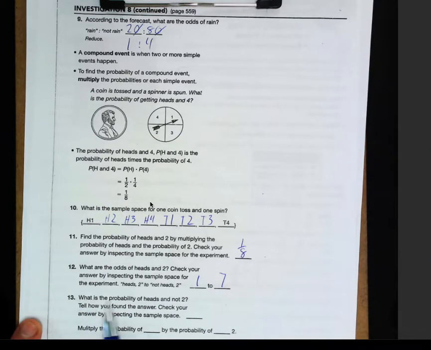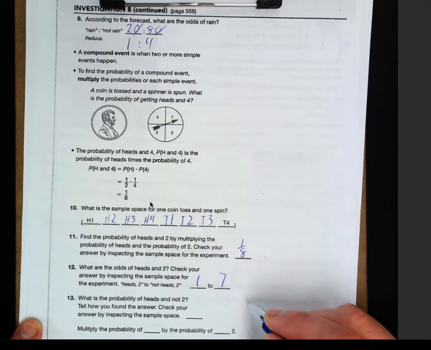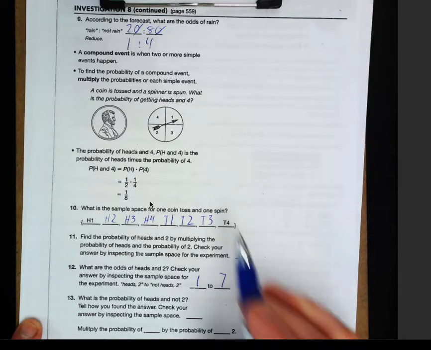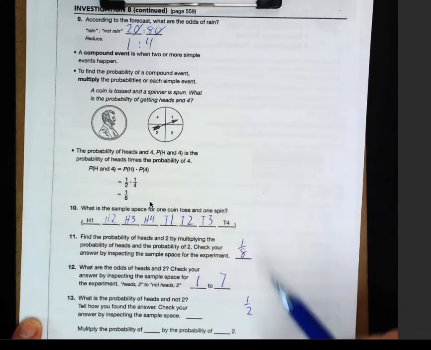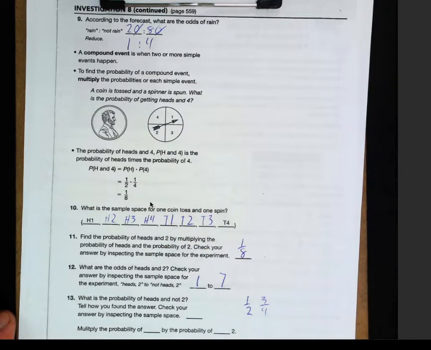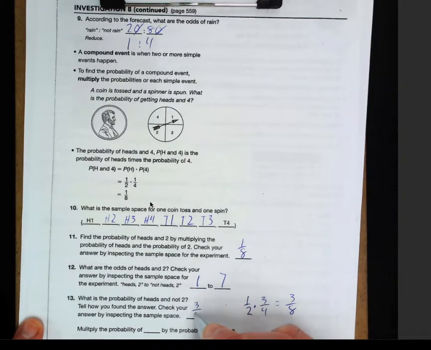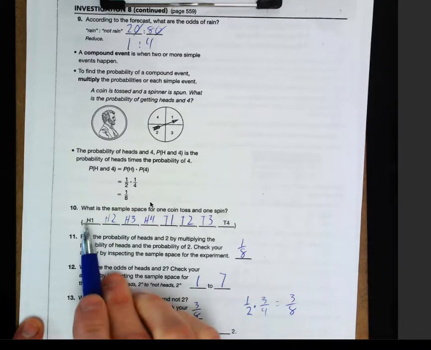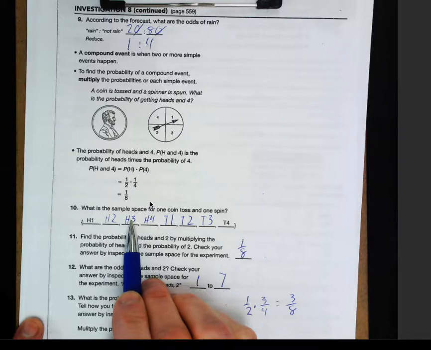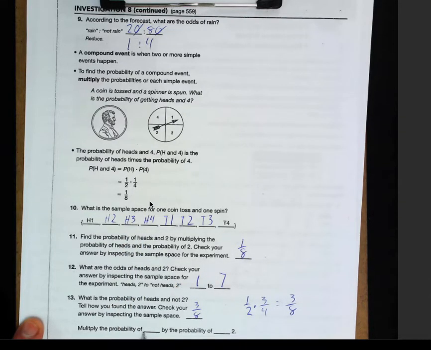Number 13: What's the probability of heads and not 2? Well, the probability of getting a heads, guys, is still 1/2. The probability of not a 2 is 1, 2, 3. There's actually 3 out of the 4 that are not 2s. I multiply them together, that gives me 3/8. Okay, so heads and not a 2: you would multiply the probability of 1/2 by the probability of 3/4. I don't know why the 2's there.